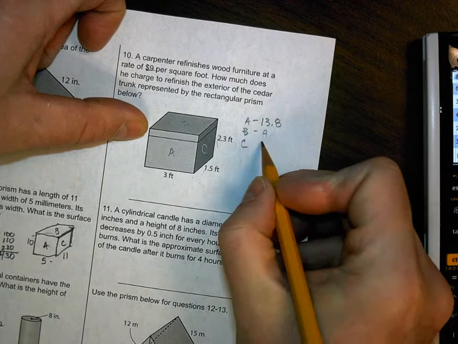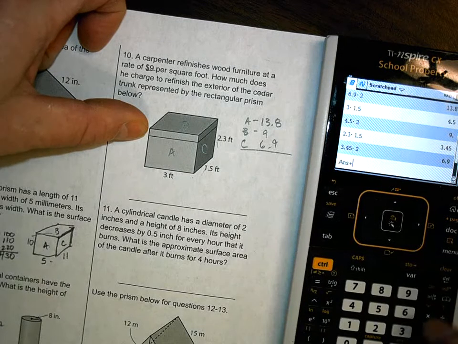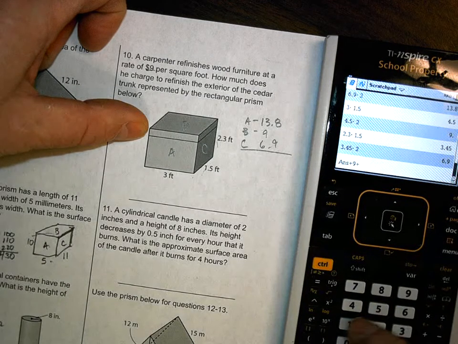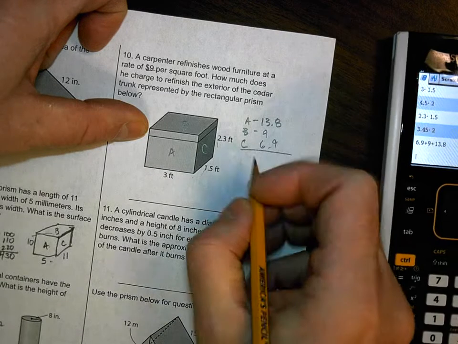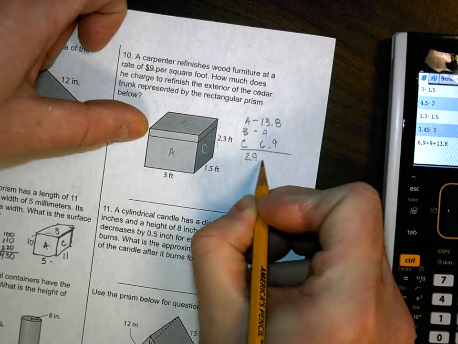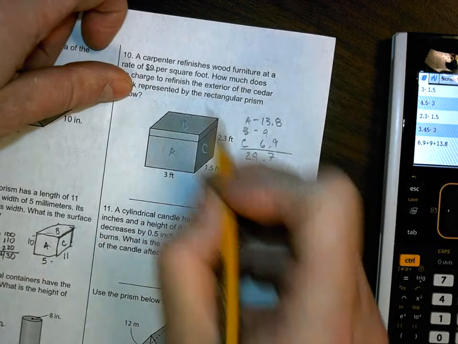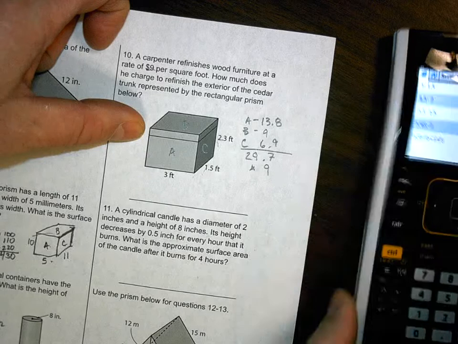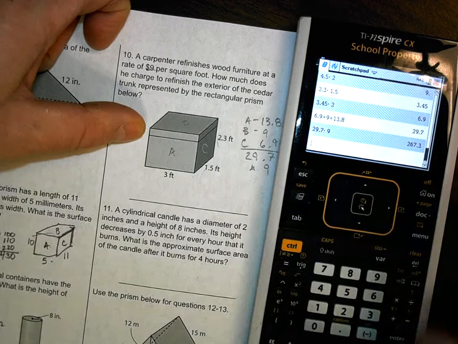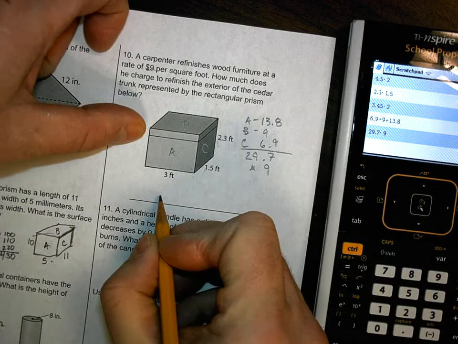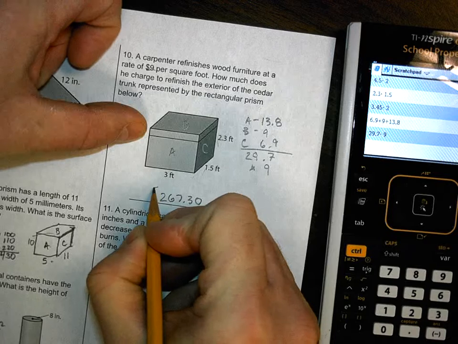Now I'm going to add all those together, and I get a total of 29.7. Now all I've got to do is multiply that by the total amount per square foot, which is $9. So I'm going to multiply 29.7 times 9, and I get 267.3, but remember it's money, so $267.30.